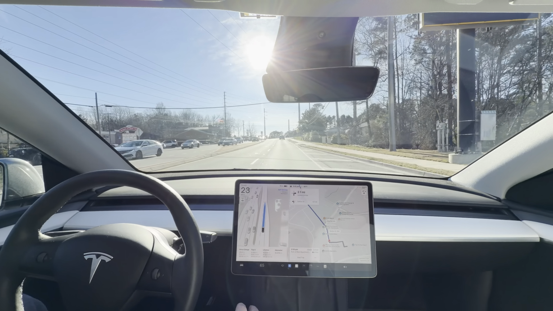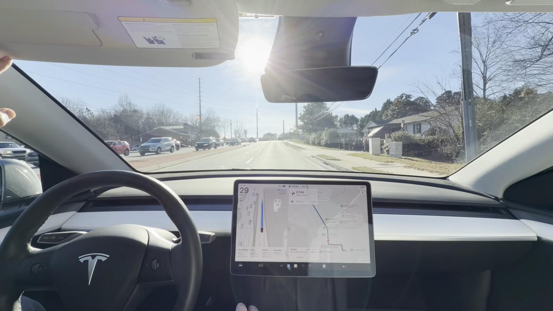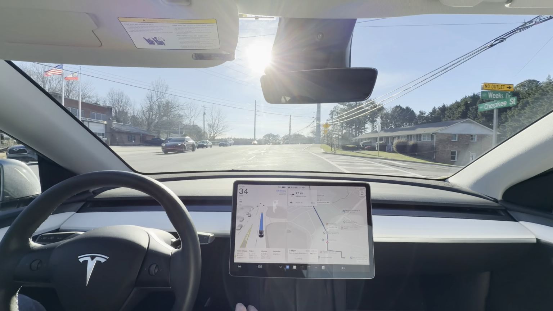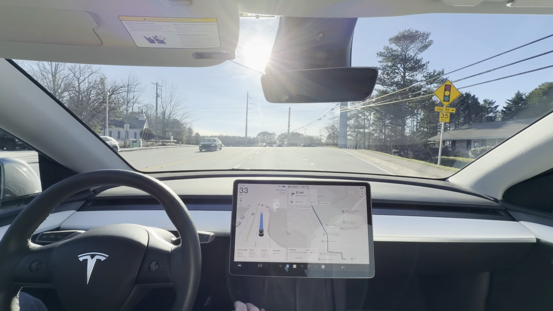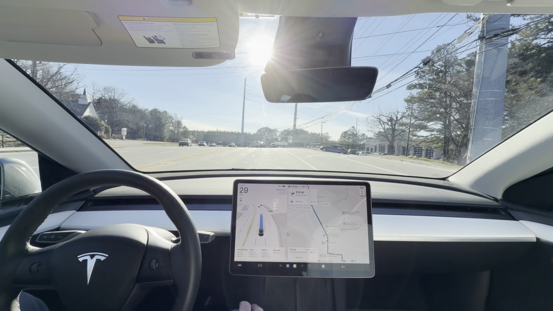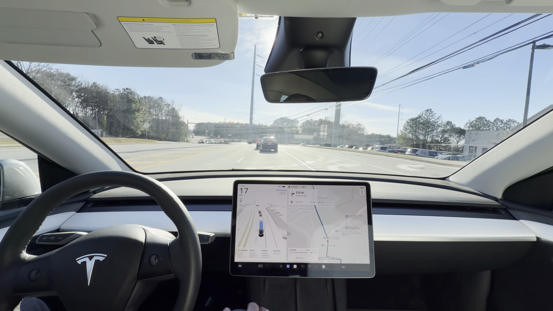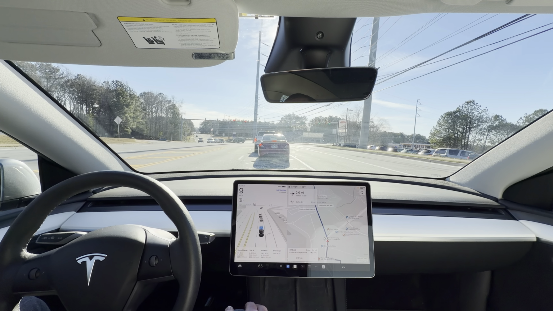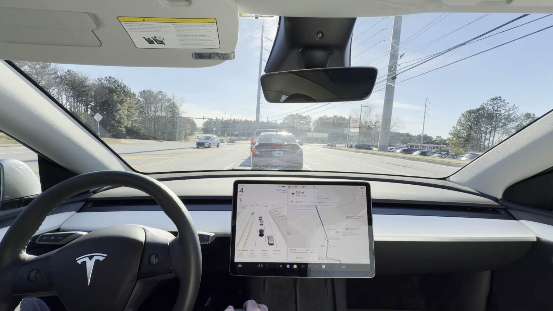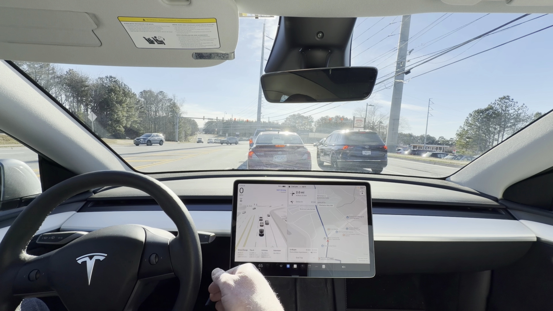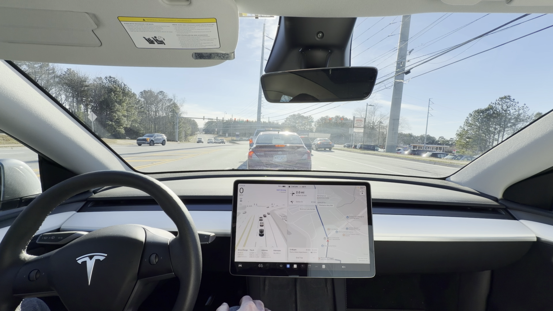That's what I've seen a lot of lately on 14.2.2.2, is it seems to hesitate on right turns when there is oncoming traffic. And when it hesitates, instead of stopping, a lot of times it'll attempt to go anyway.